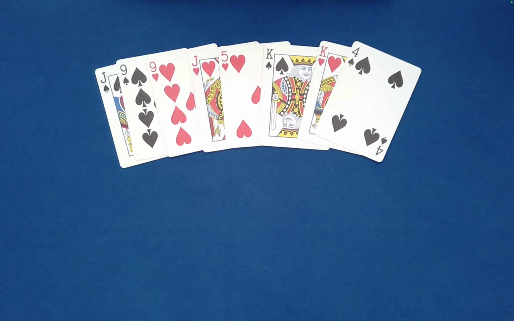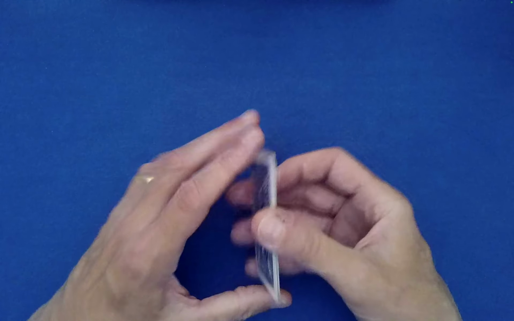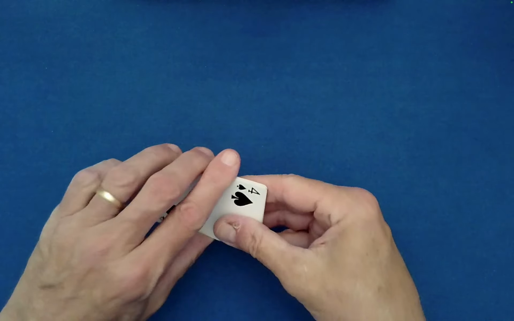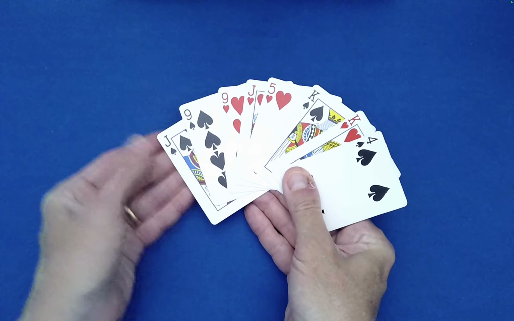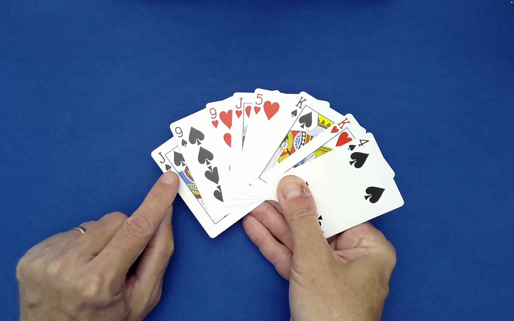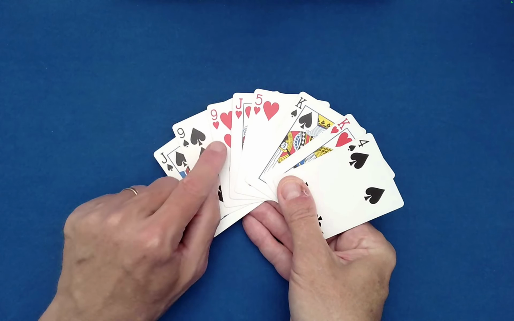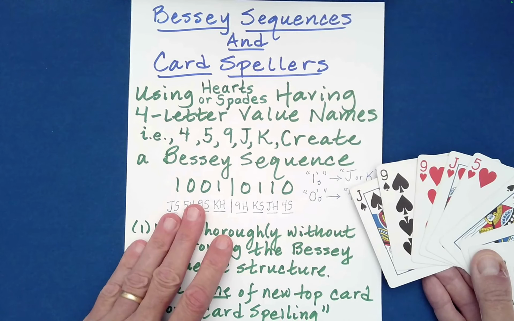It's the power of Bessey sequences and their invariance relative to so many mixing procedures, and then a card spelling system that converts. In fact, let's just show you that really fast. So we've just converted it to a Bessey sequence. I guess I should have pointed that out here first. So we have face cards on the end. So you can think of face cards as 1, and number cards as zeros. So I have 1, 0, 0, 1, 0, 1, 1, 0. Okay, so that's the arrangement that we need for a Bessey sequence.